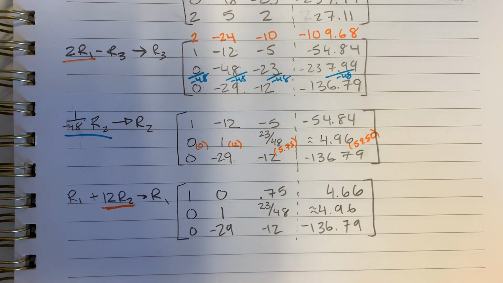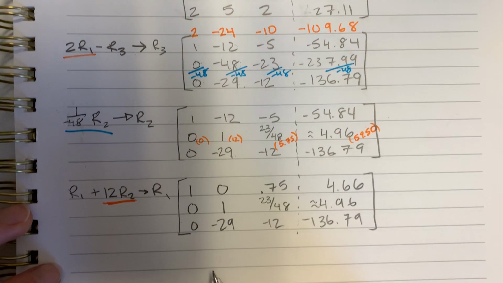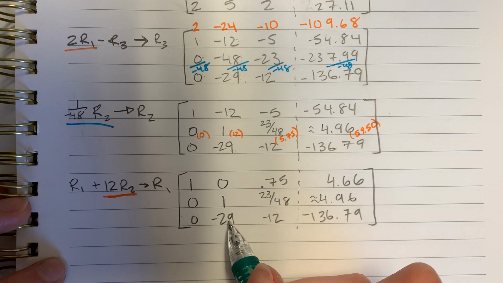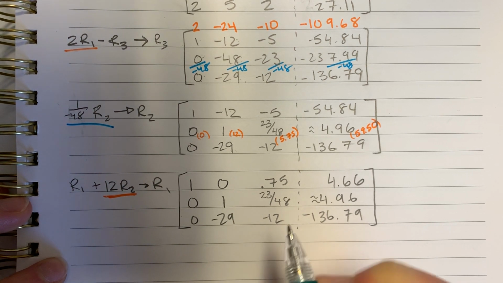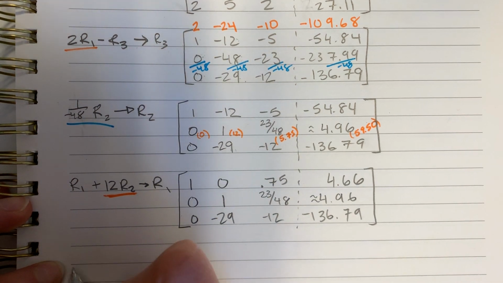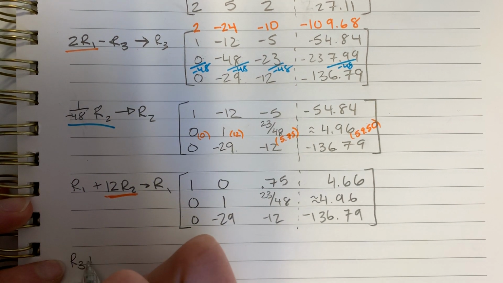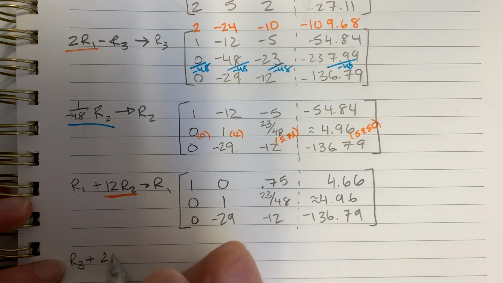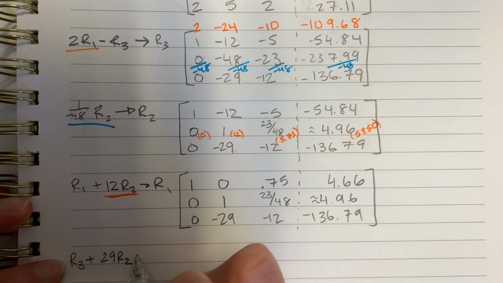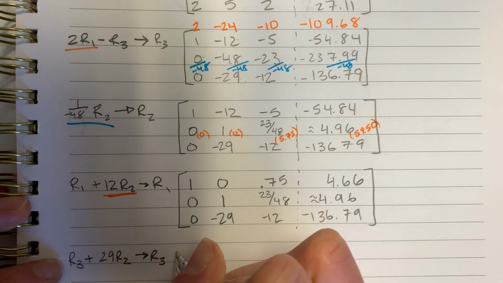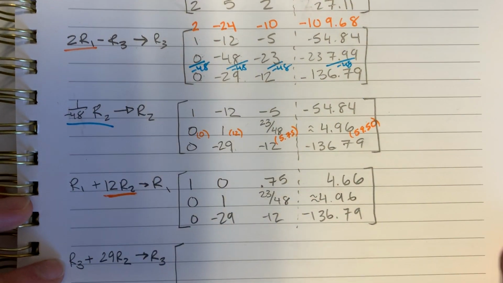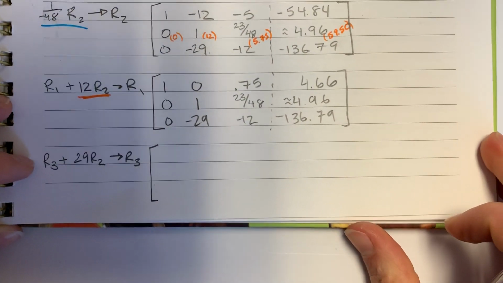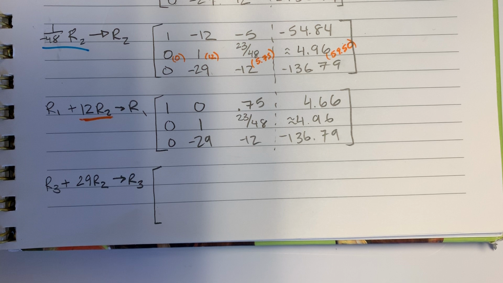Okay, we just have this negative 29 to go to get that to become a 0. So if I multiply this guy by 29, add them together, I should get a 0 here. So I'm taking my row 3, I'm adding 29 times row 2. That'll get me my new row 3. Let me do that in blue.